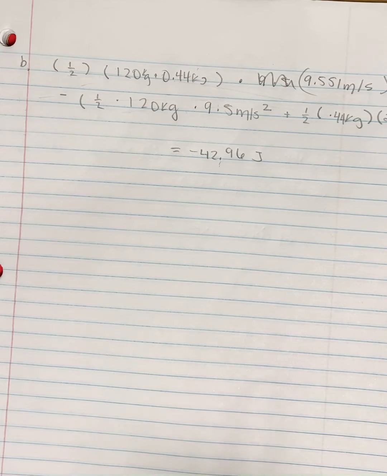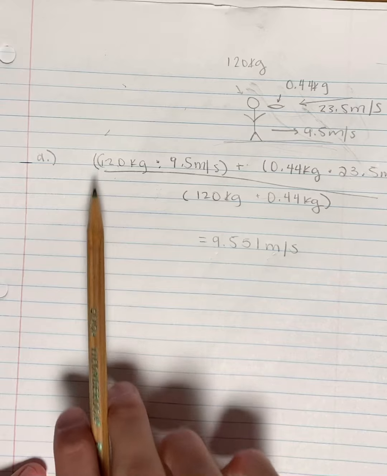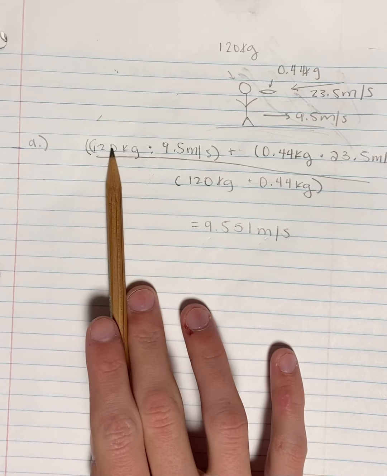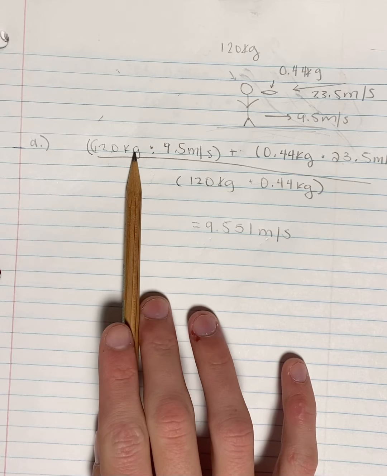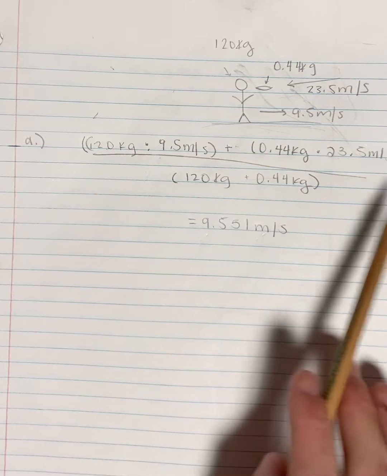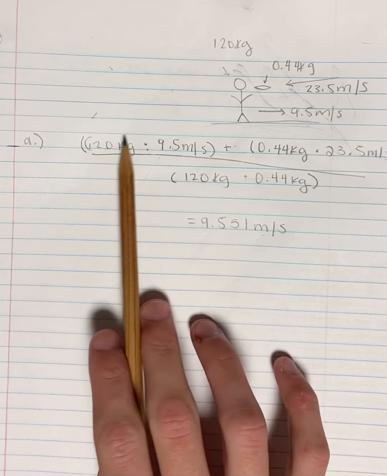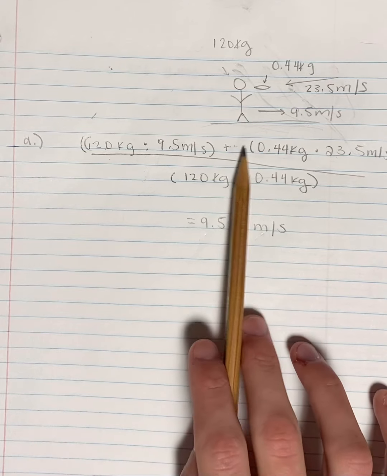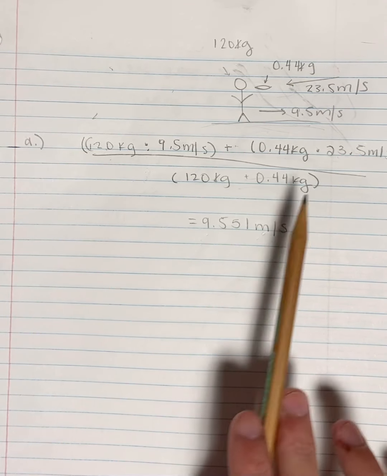So to refresh, part A is finding the final speed. So it's the mass times the speed, and add the other mass times speed, divided by the total masses.